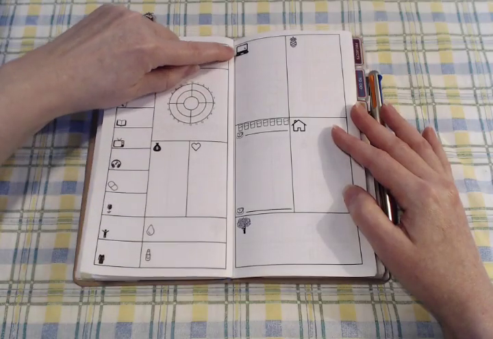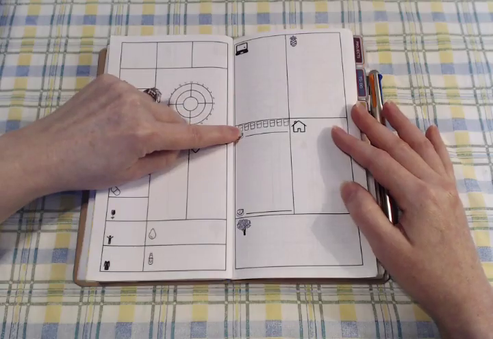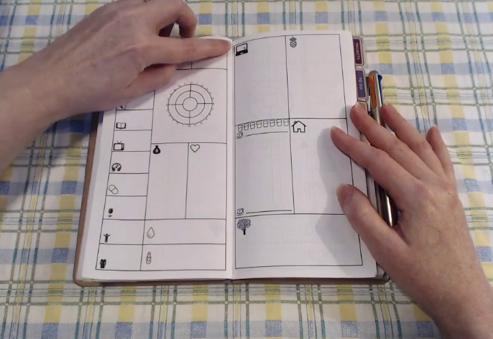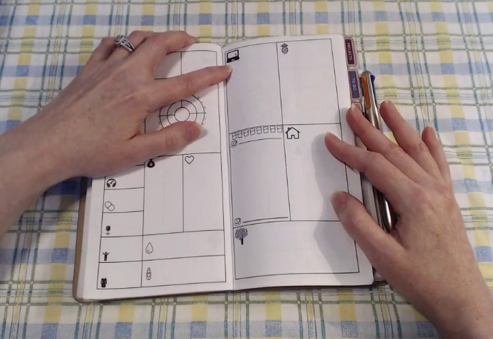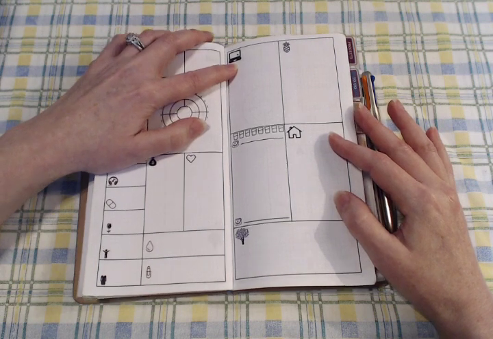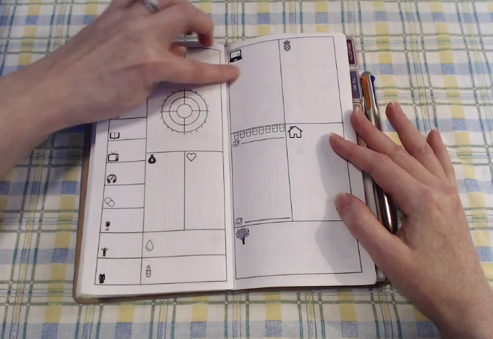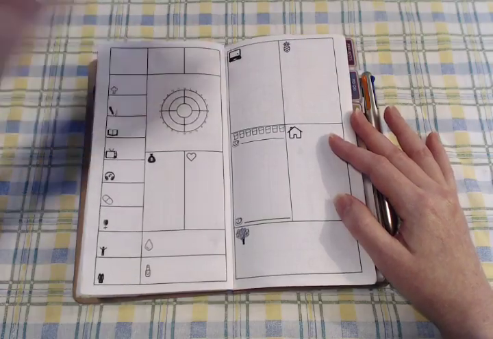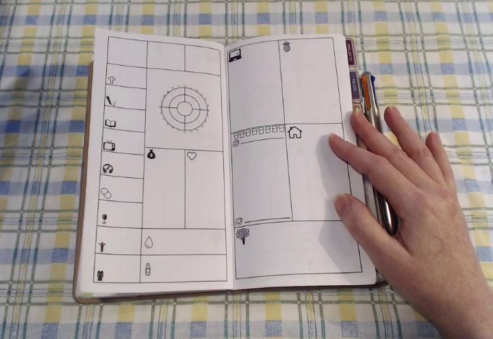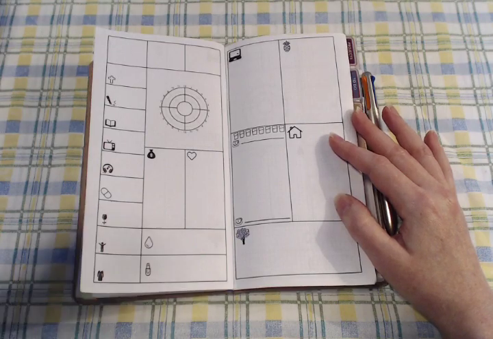And this is going to be what used to be my work section. I'm no longer working outside the home, so this has turned into my computer section. Like I said with the icon, I don't use the computer every single day. So if I don't, this will be left completely blank and I won't be coloring in the computer or putting the number of hours that I'm on the computer.